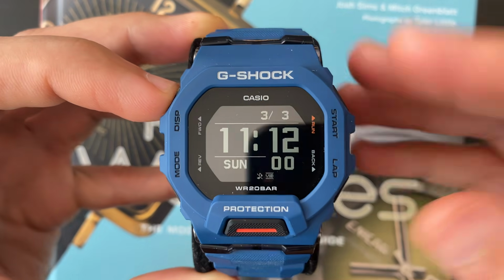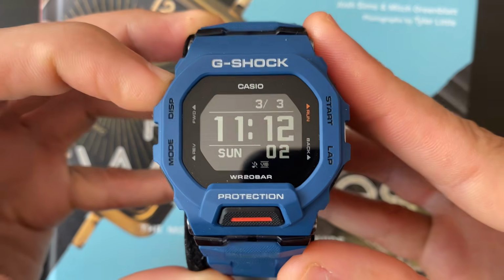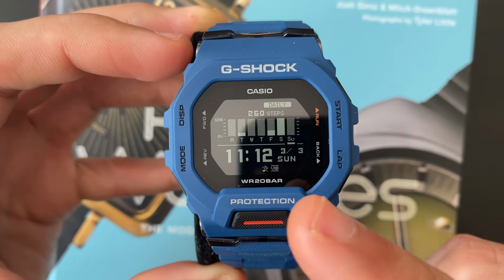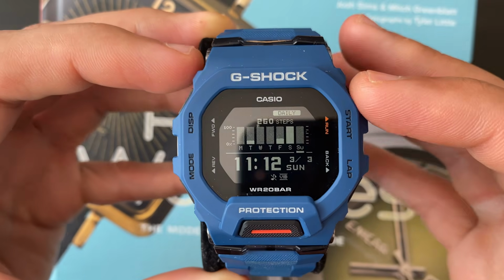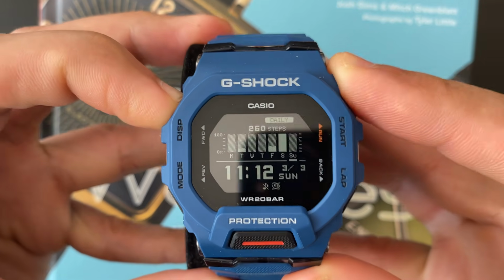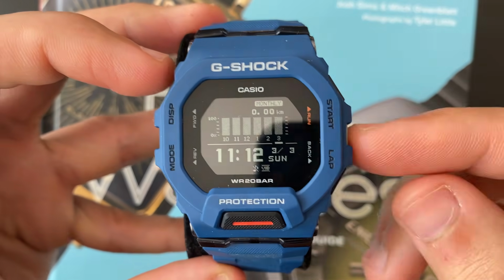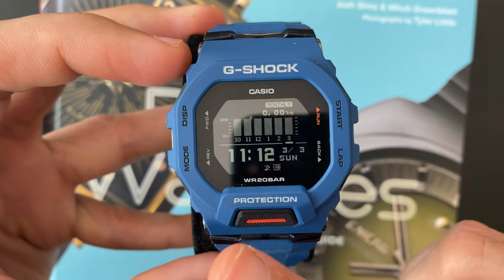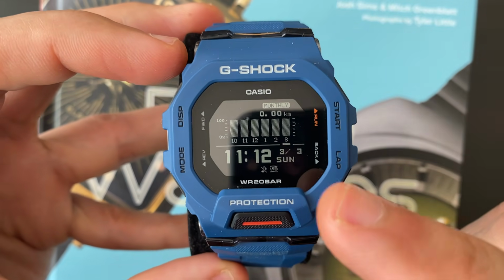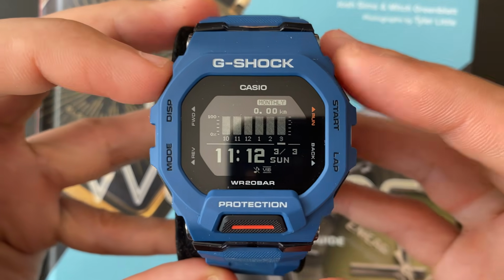To switch to the second watch face, you need to press the A button once. Here we have the time, day, date, and month, and also the daily steps counter. If I press the A button again, I'll have the third watch face, which shows again time, day, date, and month, and the monthly distance covered.